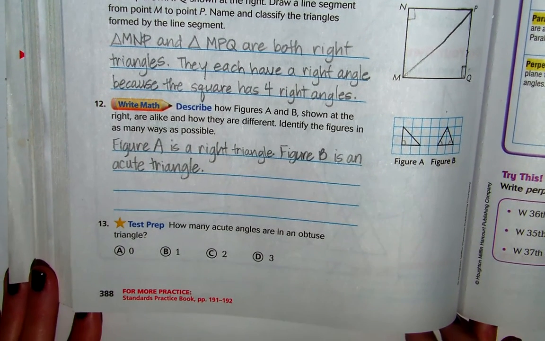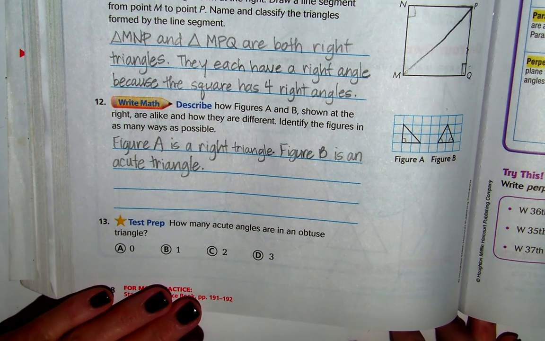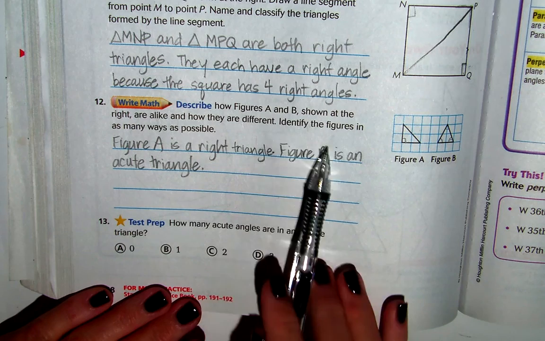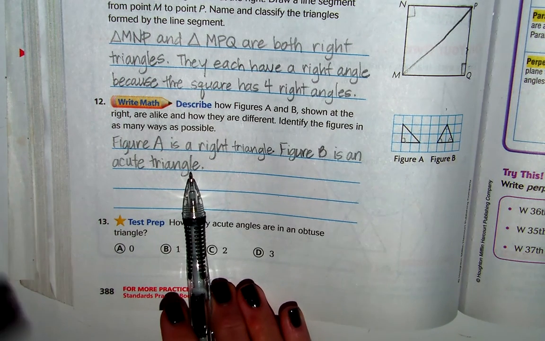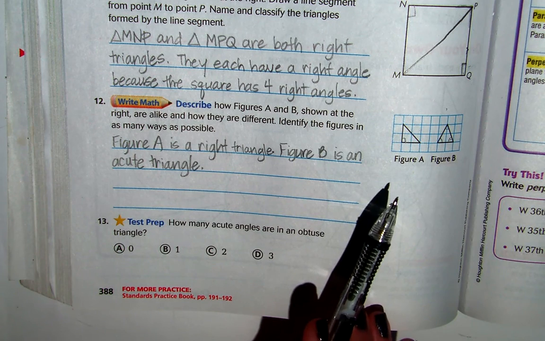So, one of the ways that we can talk about how they are alike and different, and it says identify the figures in as many ways as possible. Well, this is one way, okay? This is one of the ways that they are different. Figure A is a right triangle and figure B is an acute triangle.